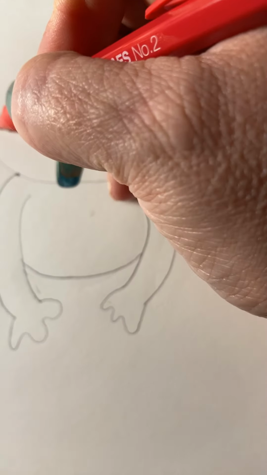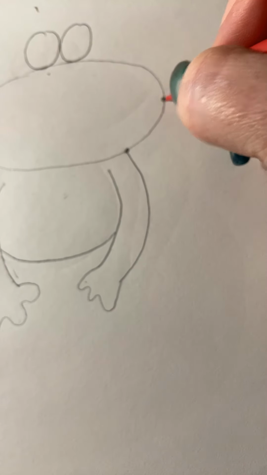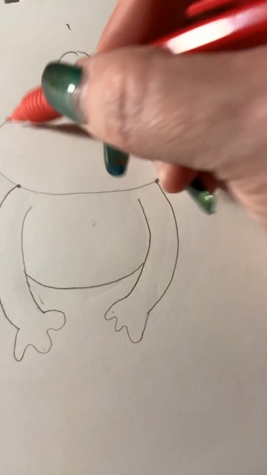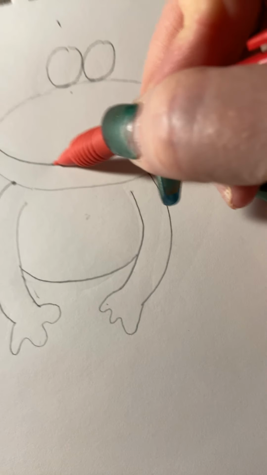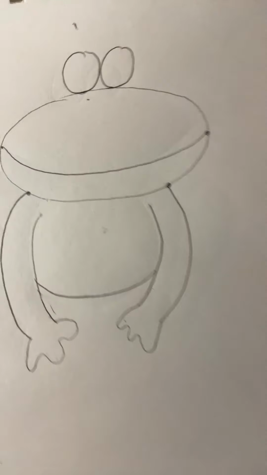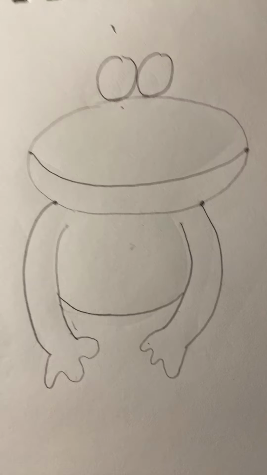All right, now, here you go. We're going to use a big, huge, curved line, and I'm going to start over here, and I'm going to bring it right over here to this side. So watch what I'm going to do. It's a little bit of a curve down, and bring him up. And look at that. That's pretty much his mouth.